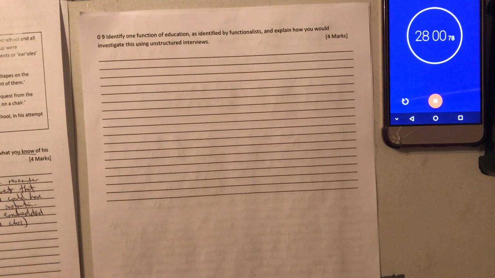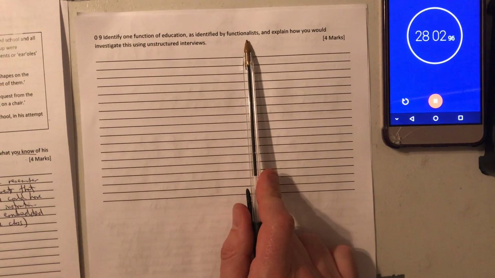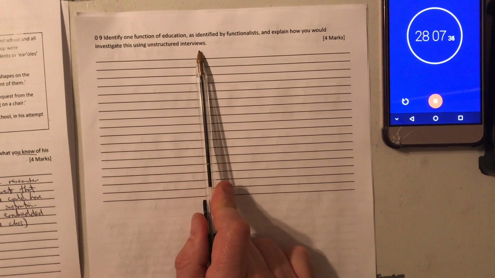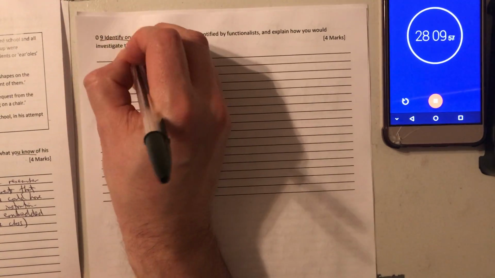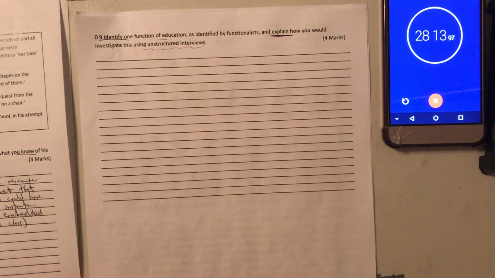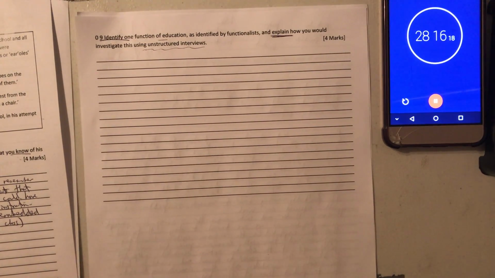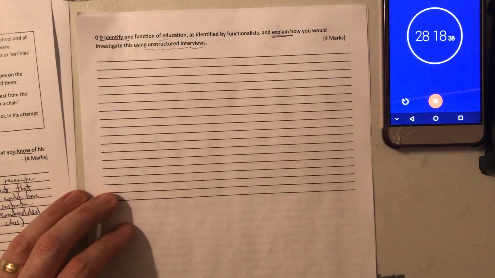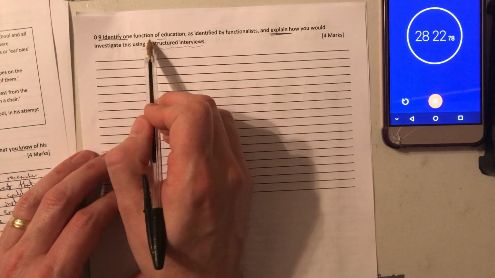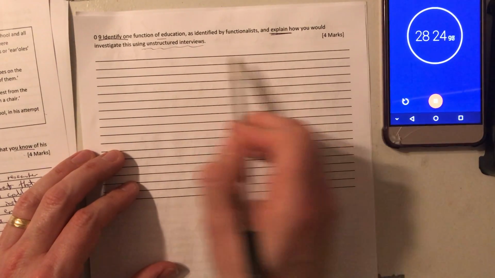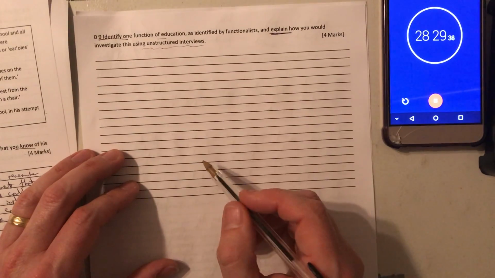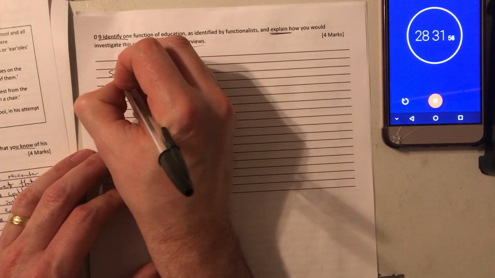And it says here, identify one function of education as identified by functionalists and explain how you would investigate this using unstructured interviews. Notice I'm identifying one function here and I'm explaining the research method. So that is absolutely crucial. I'm going to focus on social cohesion. Why not? Now, I'm not going to write one function of education is social cohesion, or functionalists have identified many functions of education, one of which is social cohesion. I'm just going to go straight in, ask me to identify it, and I'm going to put it here.